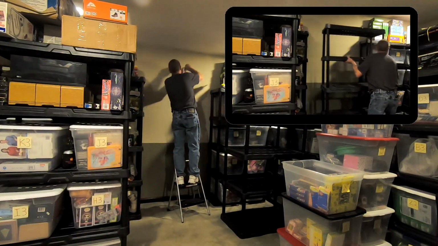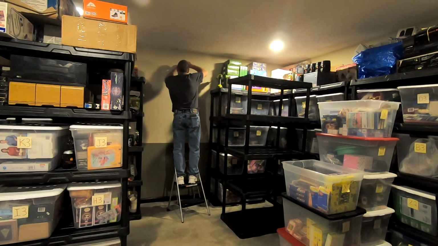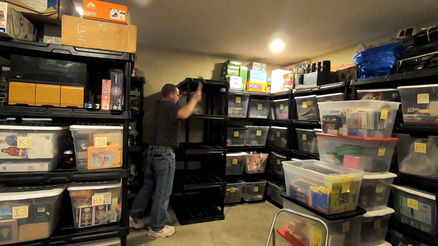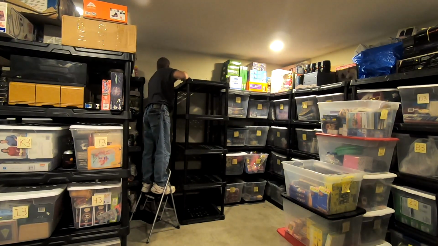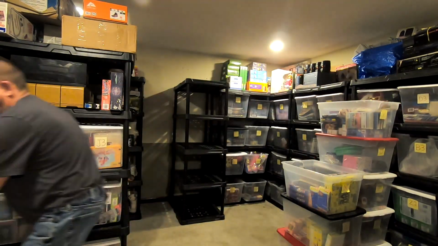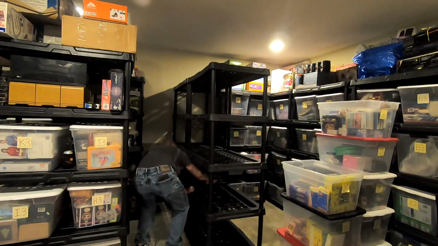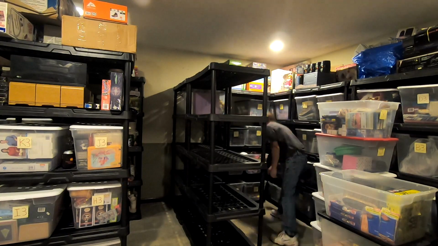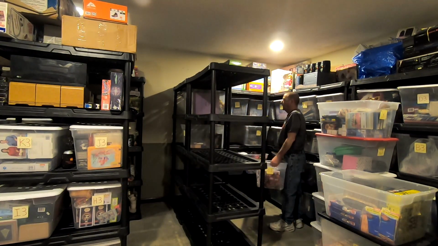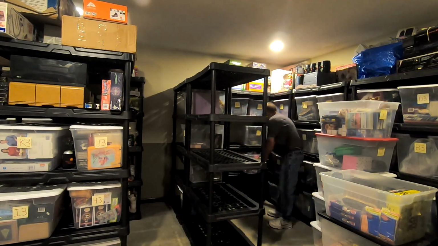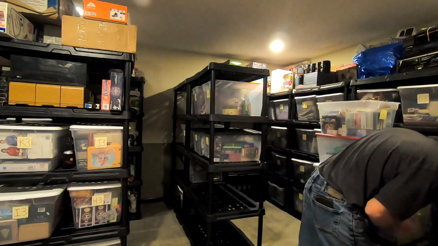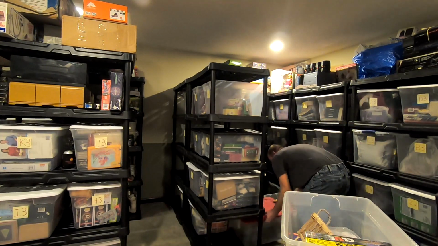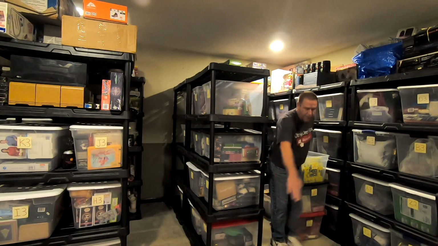We'll get this shelf out of here, because we'll put another shelf here and stack those.